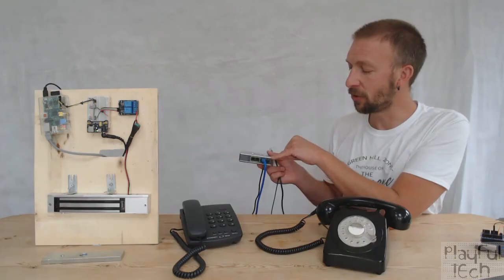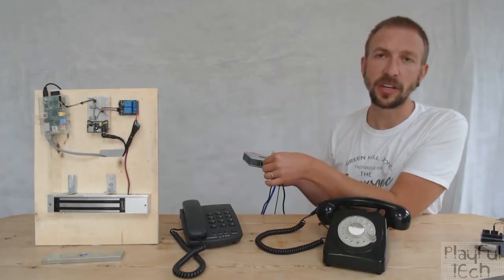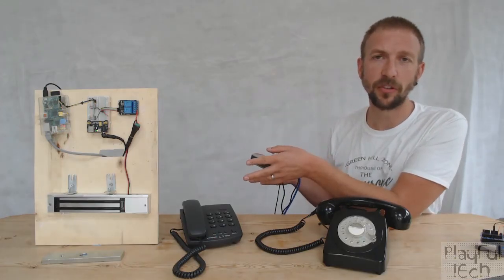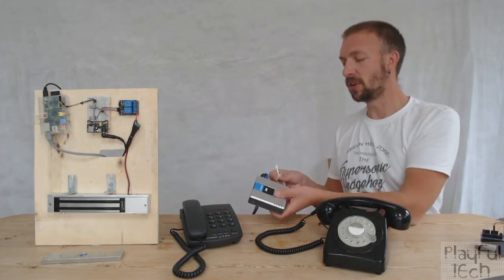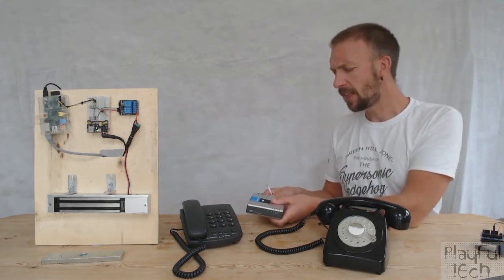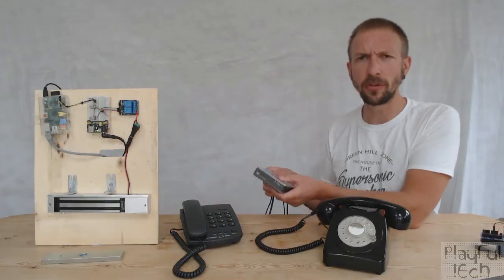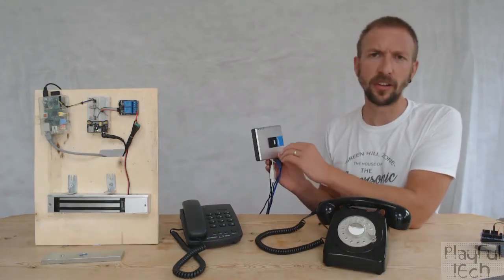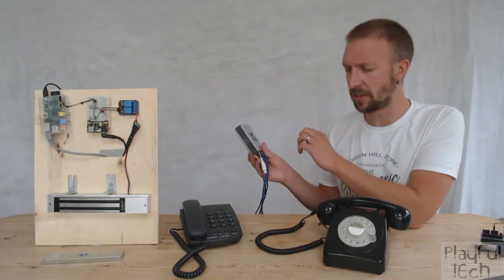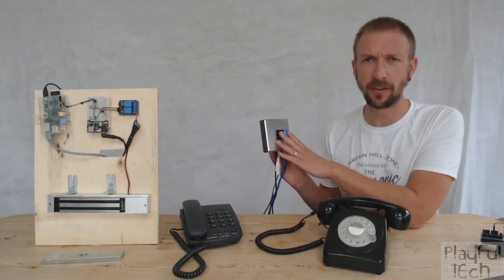It then has an Ethernet socket and a power socket at the end. You can get ones that have more ports as well, but the one I've got, 2 is just fine. I think this model might have been replaced by a newer model now, but I'll put a link to where I got them. You can still get them on eBay and things like that, and they cost about £15–20.